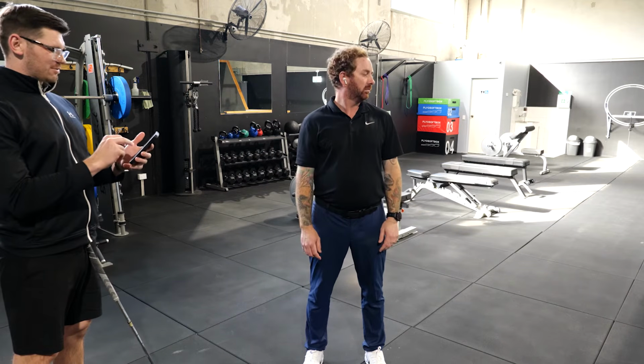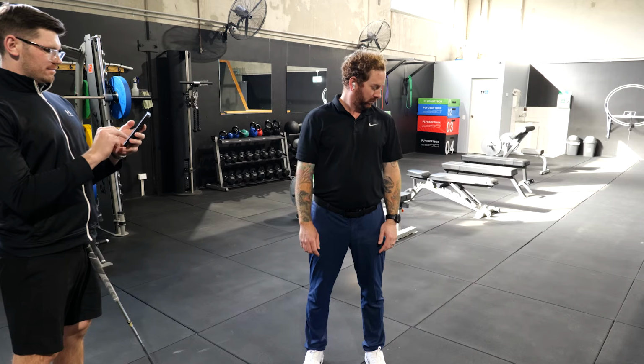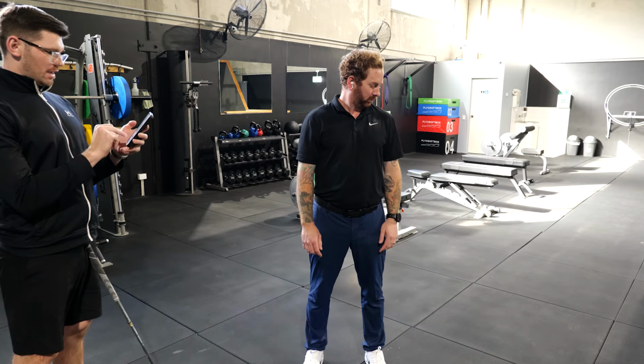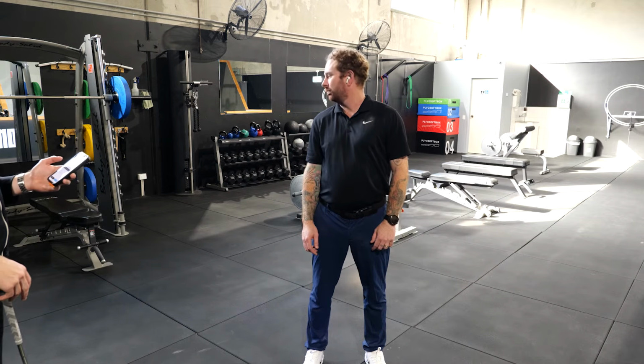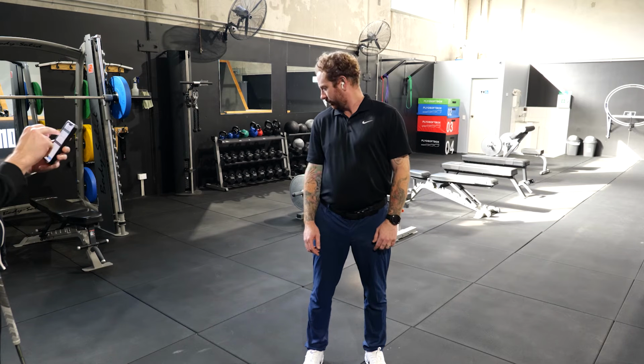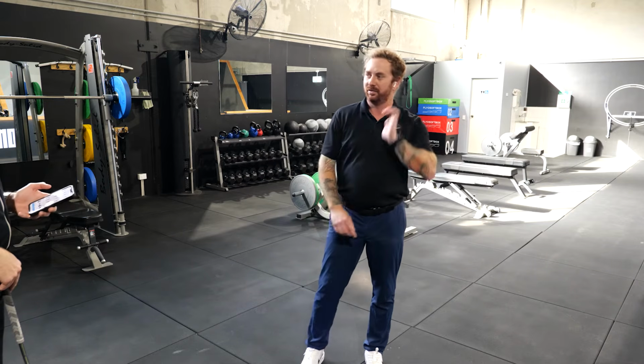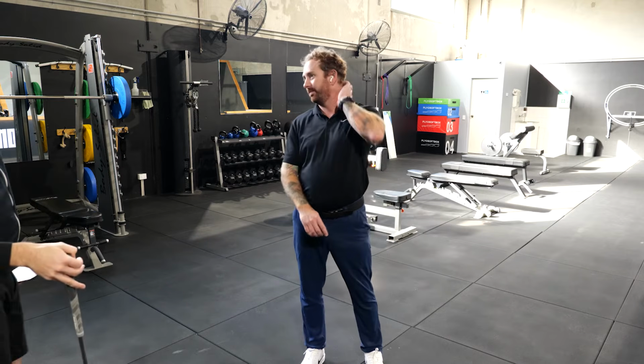What do you feel with that one? Very tight in the left neck. Okay, so let's try that same test going towards your left. And let's try towards the right now. Okay, how does that feel right versus left? No pain in the right, severe pain in the left. Okay, any pain down the shoulder, or is it more so? No, just muscle right there.